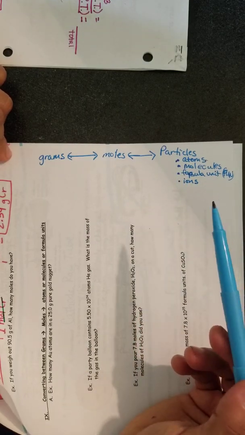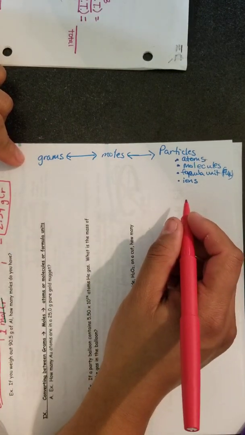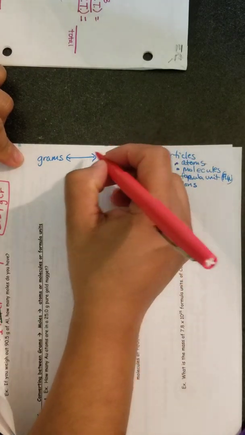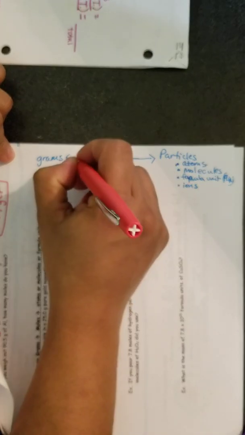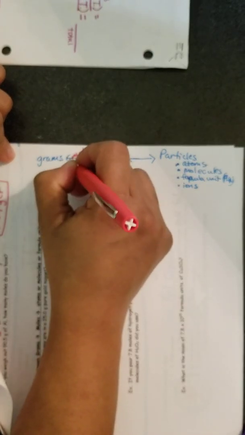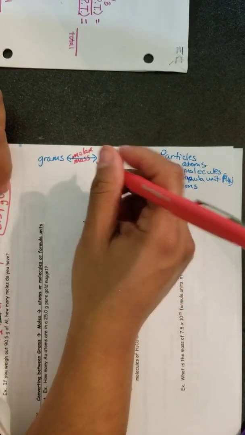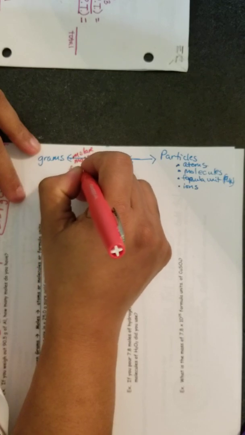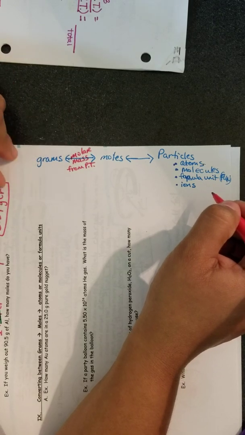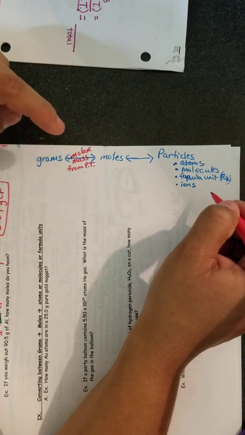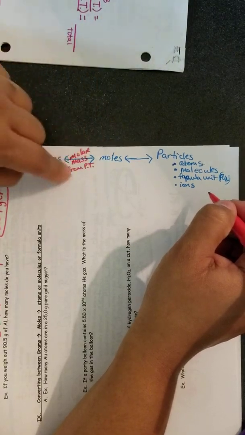Okay? So the other thing that we need to know, as a quick little hint, is when we're looking at this little chart here, kind of like a flow chart, if you're going from grams to moles, or from moles to grams, you must have the molar mass. And let me go ahead and tell you, they're not going to give you the molar mass. You're going to have to go to the periodic table. So the molar mass is from the periodic table, and you're going to have to find that molar mass. So if you have grams and you're going to moles, you're going to need the molar mass. If you got moles and you're going to grams, you're going to need the molar mass.